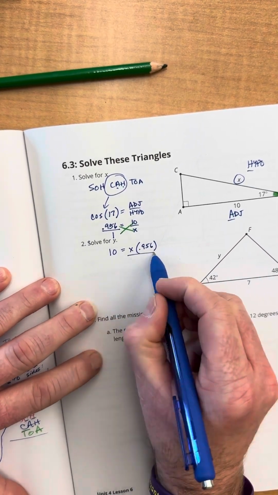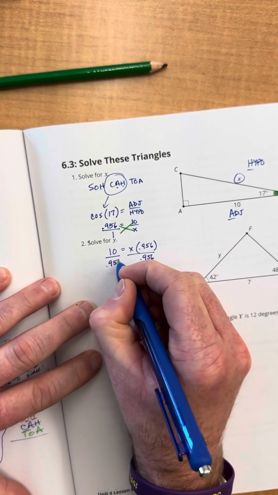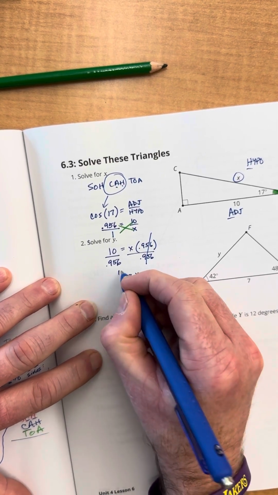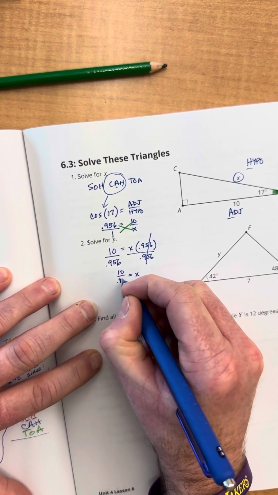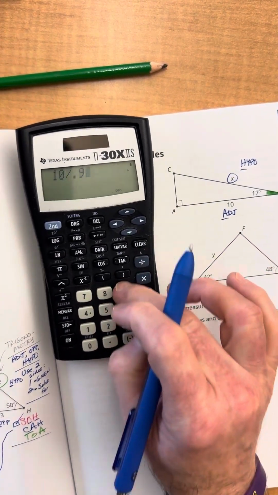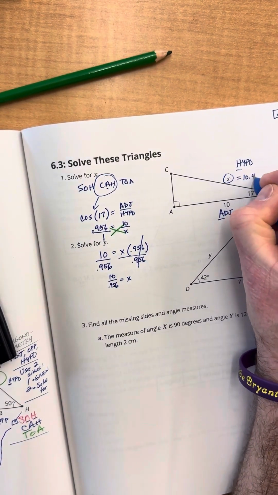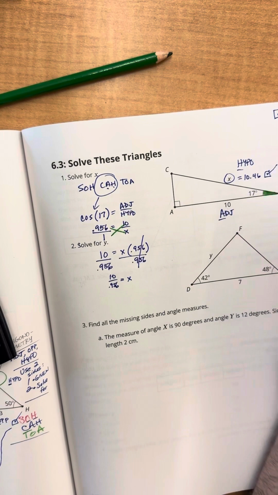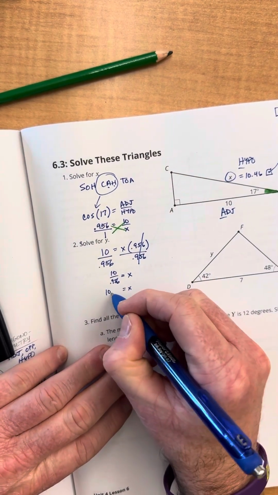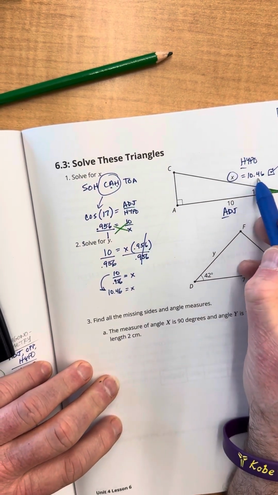Next up, divide by whatever we multiplied x by. Make sure you do it to both sides. These are out of here. X equals 10 divided by 0.956. 10 divided by 0.956 equals 10.46. That would be sufficient to get full credit. So x equals 10.46. There it is on the diagram.